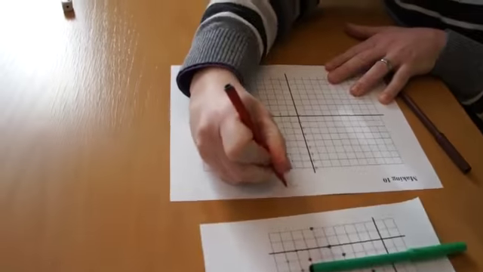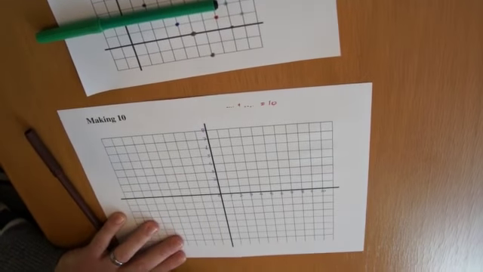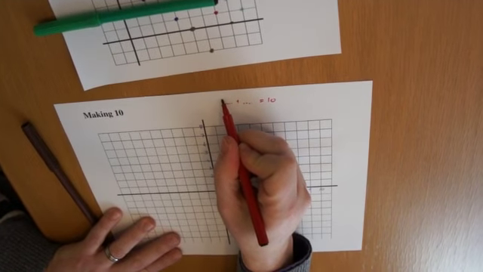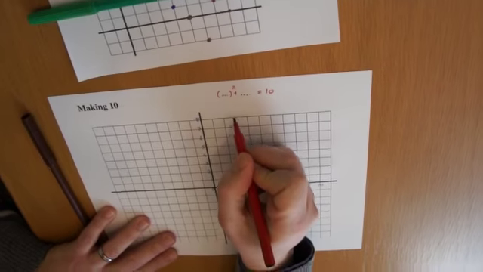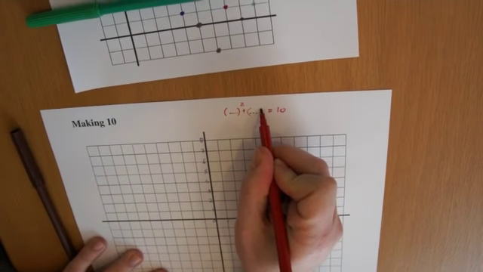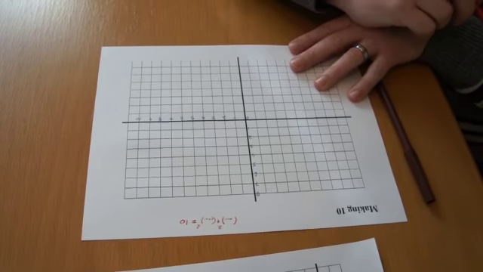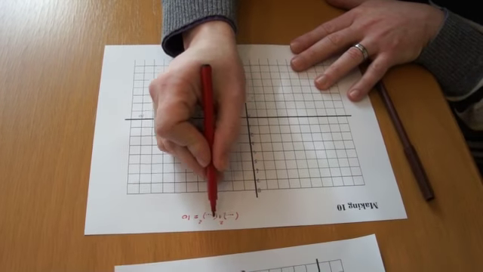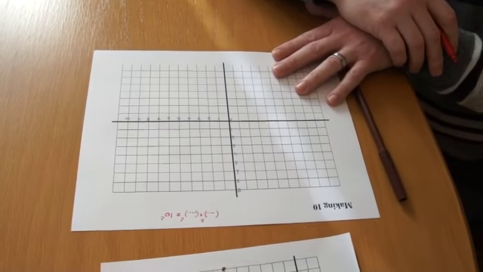A number plus another number equals 10. Well, you can do something different. You can do the first number square plus the second number square equals 10. Actually, since we put square and square, why don't we put a square there? That would work.